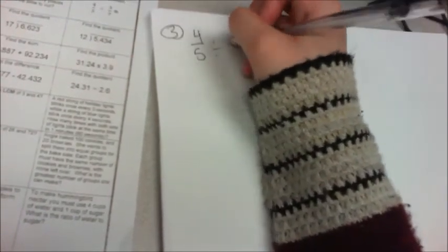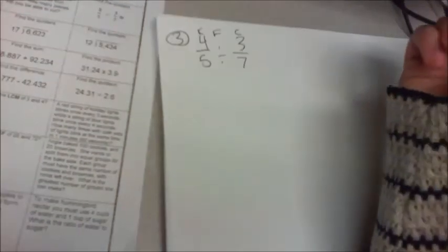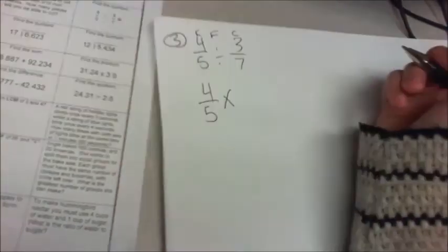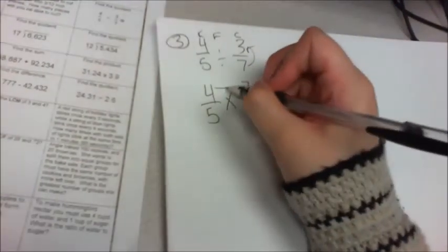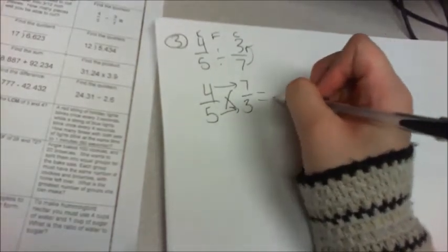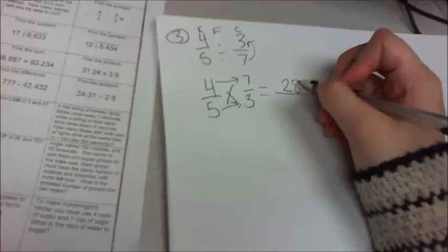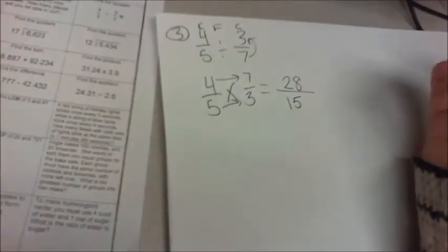Number 3 is some KFC. We have 4/5 divided by 3/7. Keep, flip, change time. K means we keep, F means flip, C means change the order of the numbers, and multiply across. 4 times 7 is 28. 5 times 3 is 15.